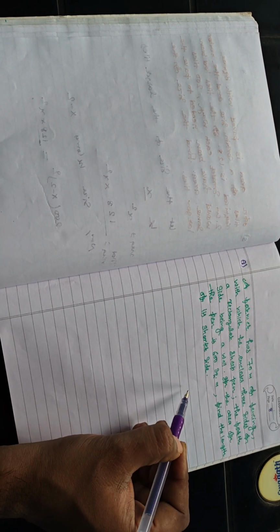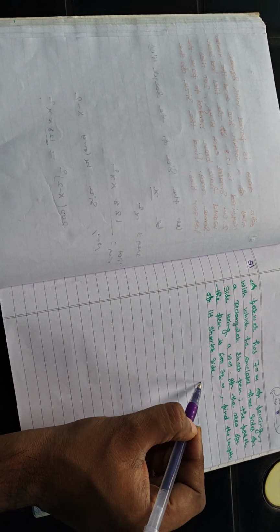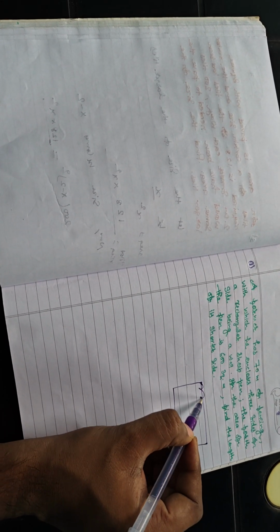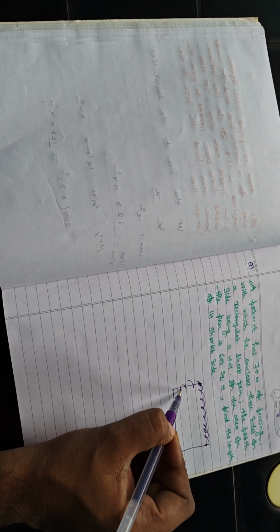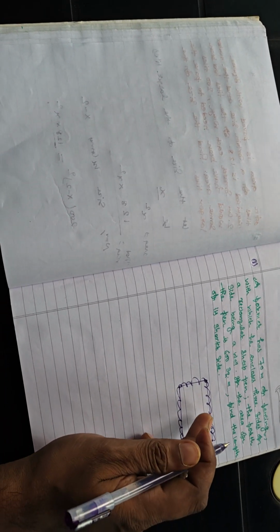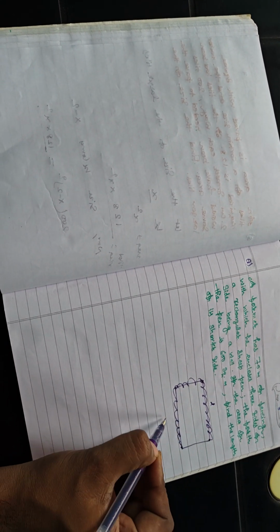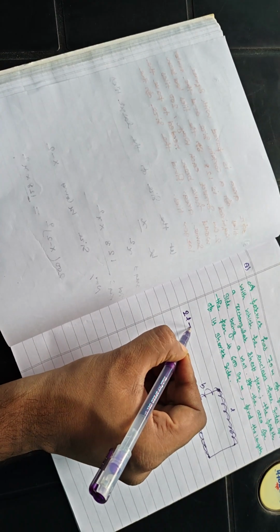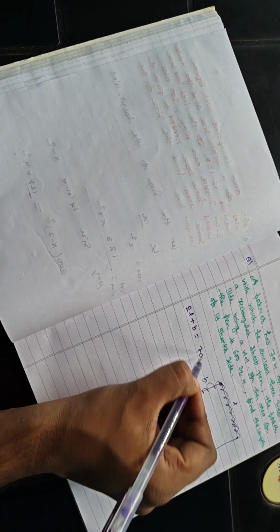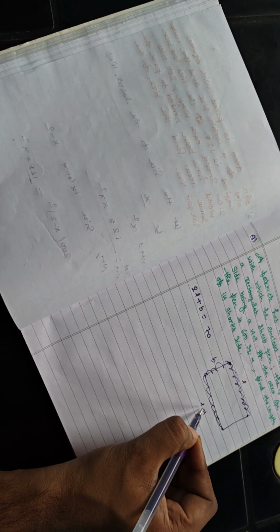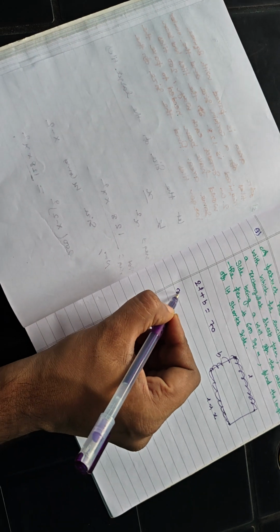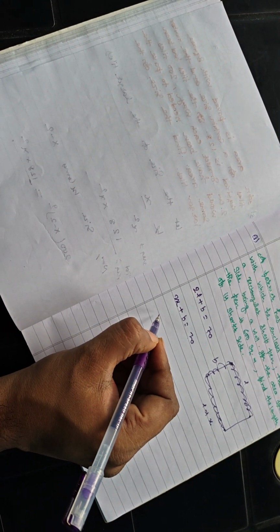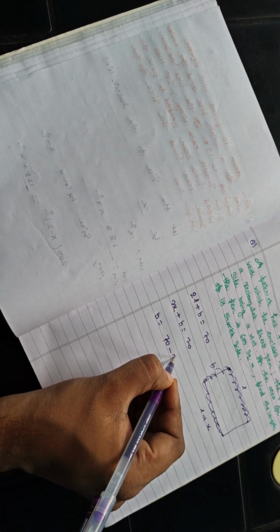Suppose we have a rectangle, and the farmer is going to fence this side, 2L, this is L, this is L, this is B. So 2L plus B is equal to 70, and let me consider L equal to x. So 2x plus B is equal to 70. So B becomes 70 minus 2x.